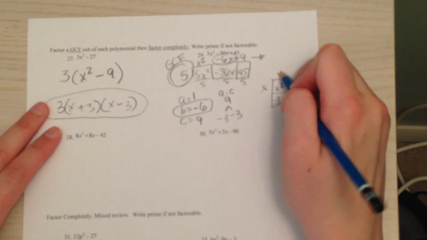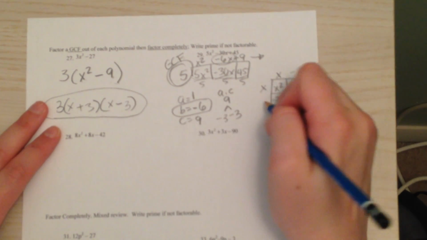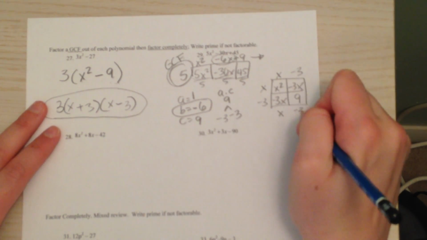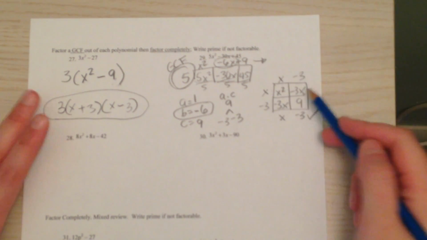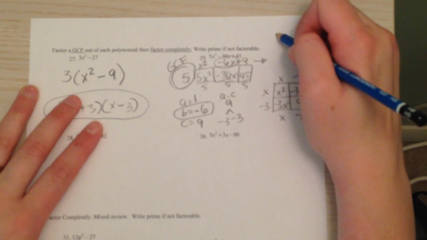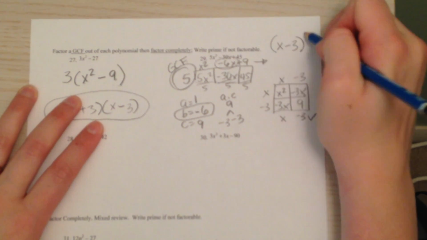I get an x and then an x and a -3 left over. I can pull out that -3, which gives me an x and a -3. So my check worked out. So I could write this twice, x minus 3, x minus 3, or I could write x minus 3 squared.